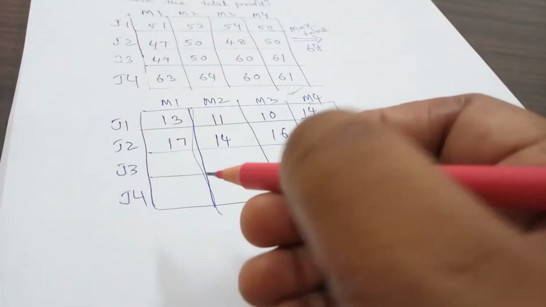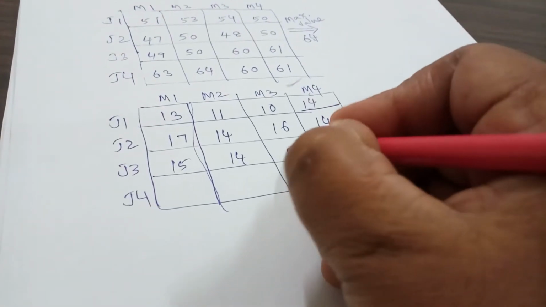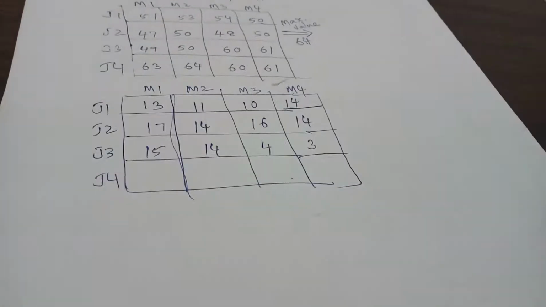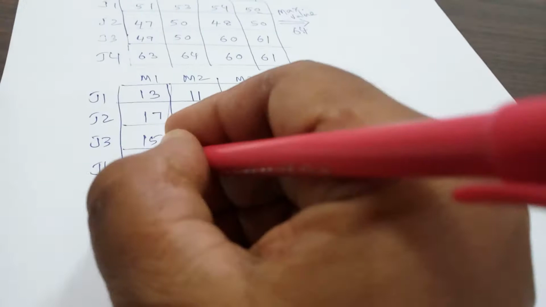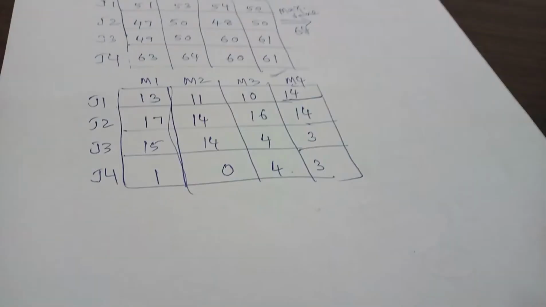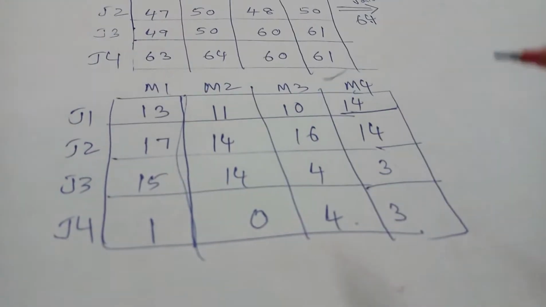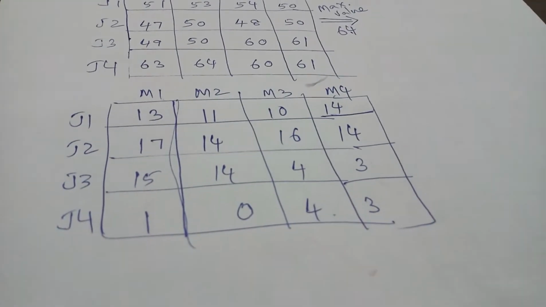Come to the next row, 15, 14, 4, 3, and here 64 minus 63 is 1, 0, 4, 3. So after subtracting each entry from the maximum value of the matrix, you got this matrix.